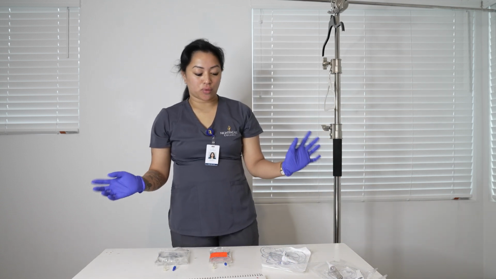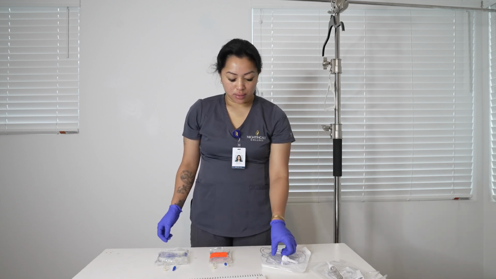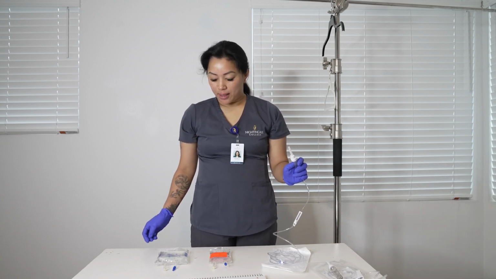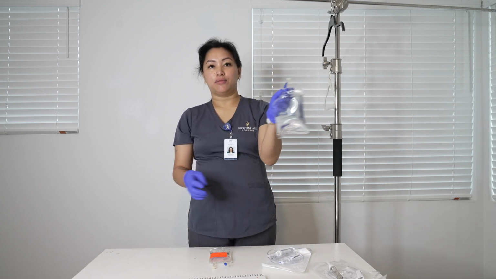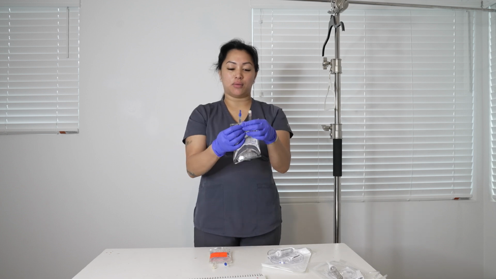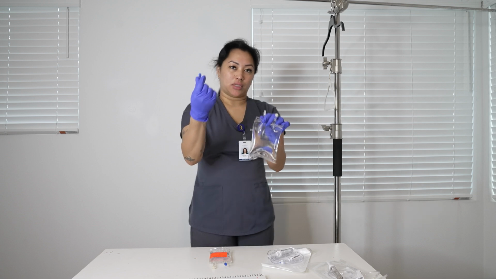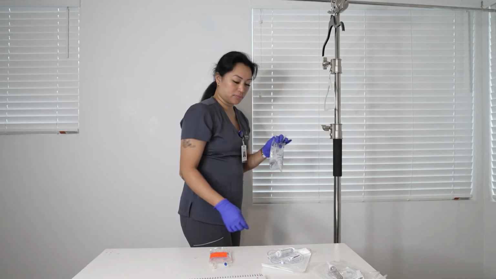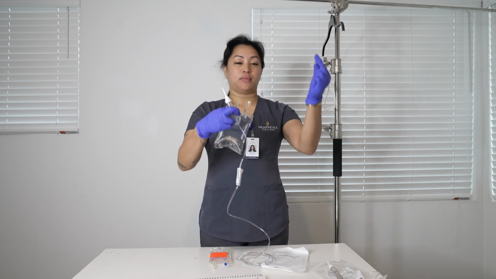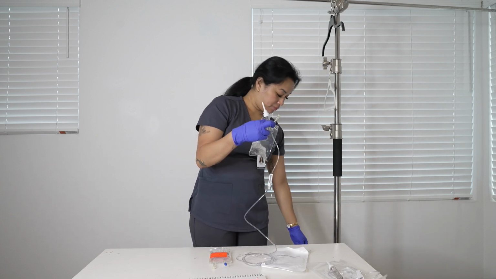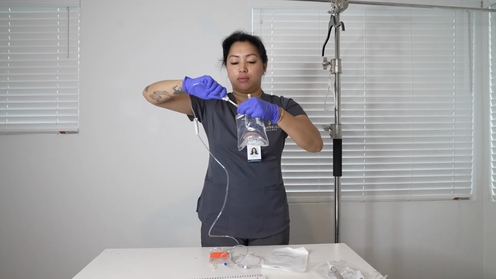Okay, so now I am going to prime my fluids. So this is my fluids right here. I will take out the cap from the fluids. Now I am going to take out the spike cap. Now I am going to insert the spike into the fluids.